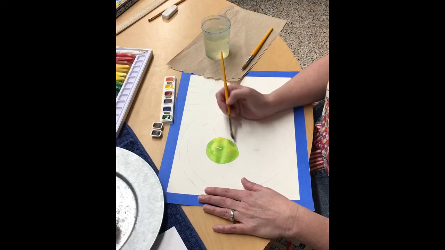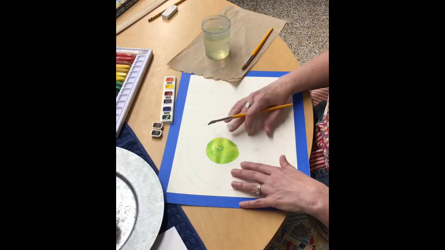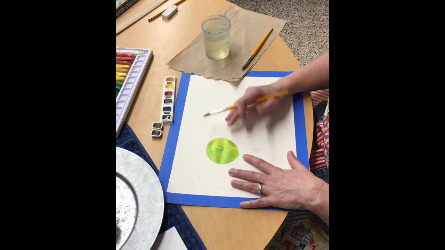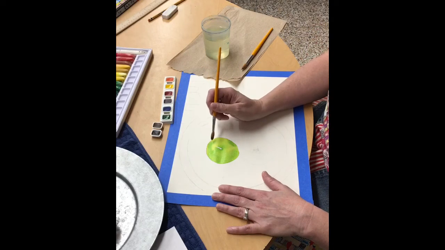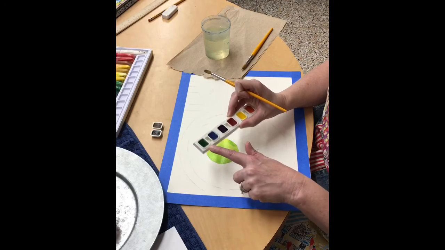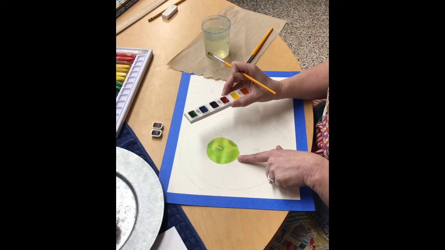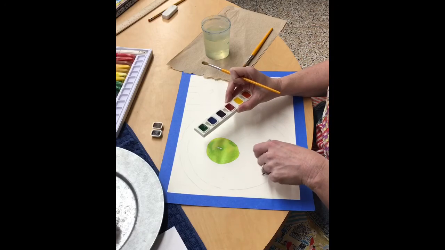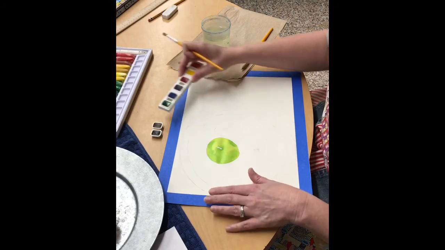Okay, so I've started with my lime green apple. I've gone back and I started with my yellow and then I added green on top to create the lime green color. And then I came back with some green.